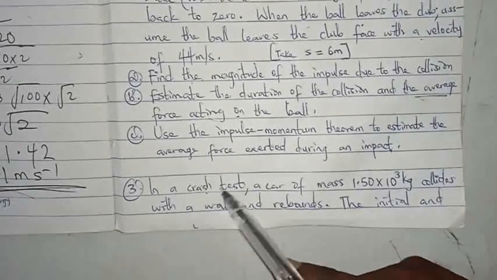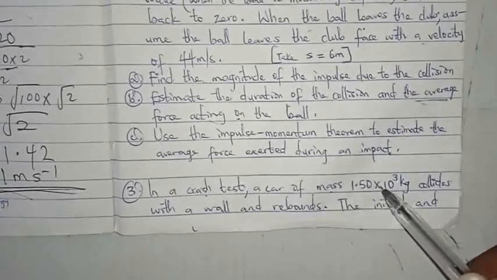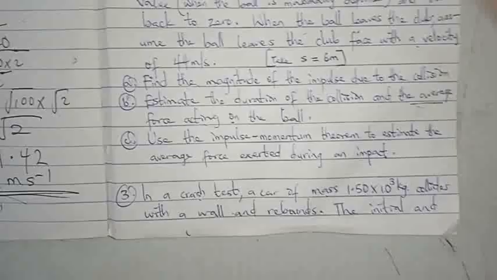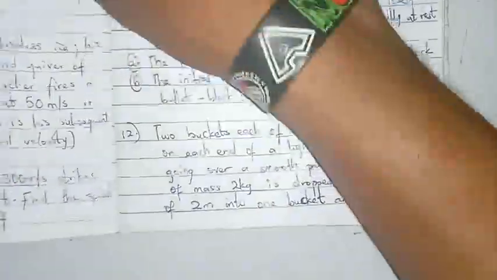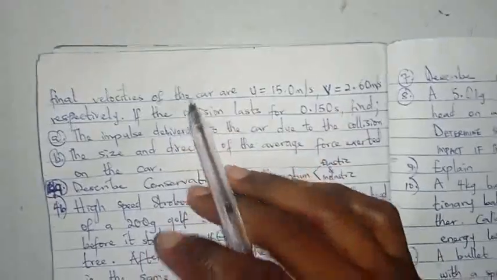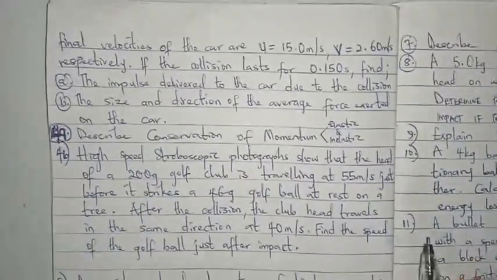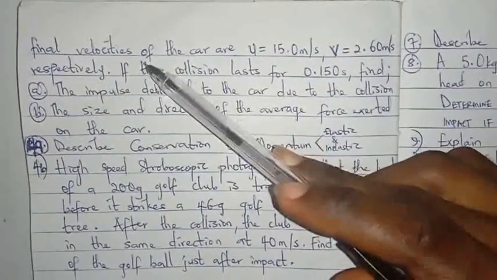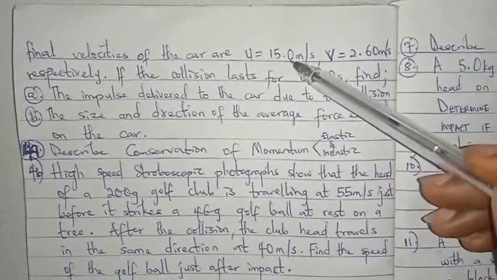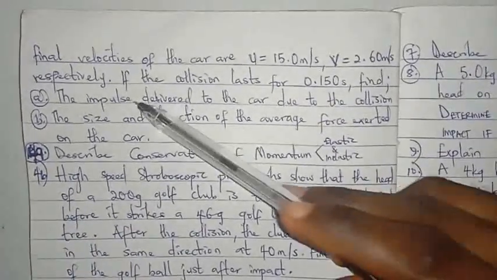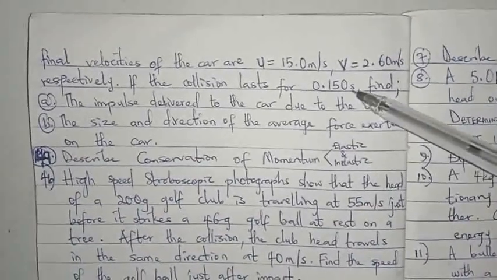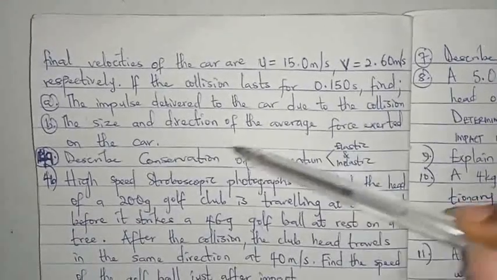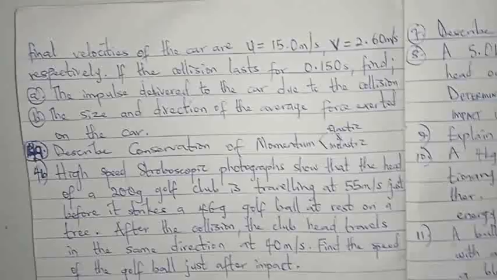In a crash test, a car of mass 1.50 times 10 raised to the power 3 kg collides with a wall and rebounds. Full stop. I will just solve it, but you can try it. Pause the video and solve it. The initial and final velocities of the car are u equals to 15.0 and v equals to 2.60 respectively. If the collision lasts for 0.150 seconds, find the impulse delivered to the car due to the collision, the size and direction of the average force exerted on the car. So let's be fast about that one.